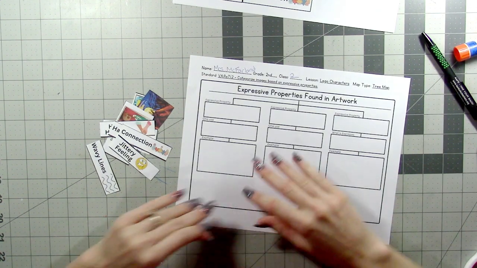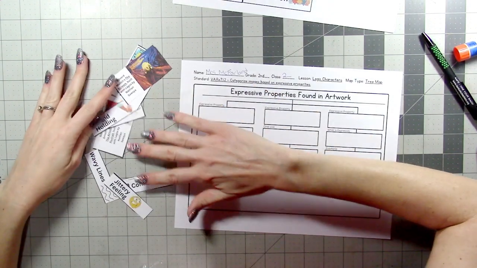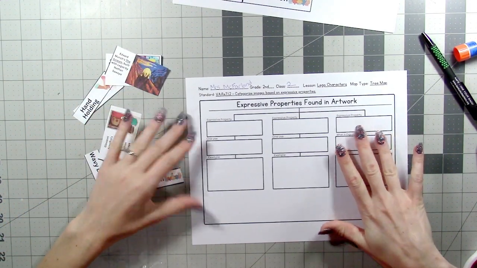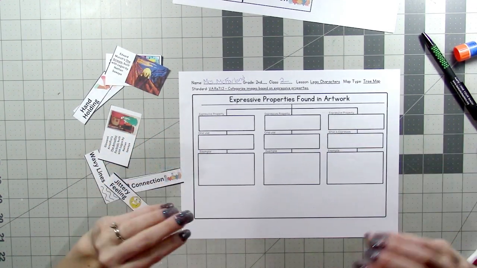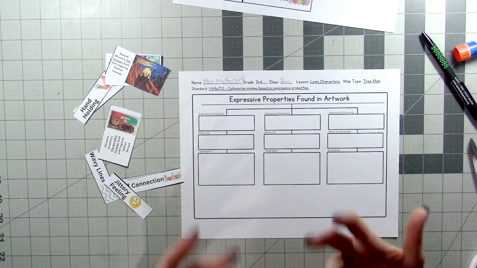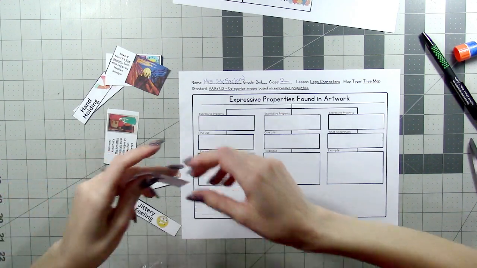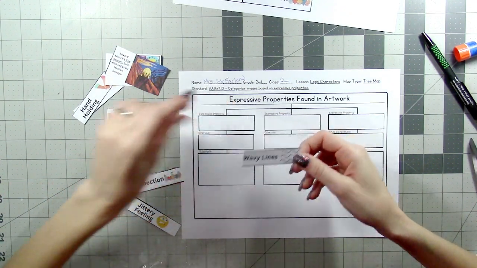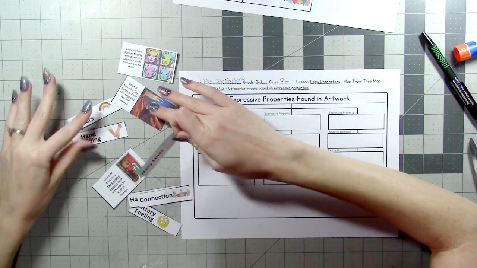Okay, now expressive properties. So an expressive property is something that an artist did with their supplies to express something, to show something. So let's start with wavy lines. So everybody find your wavy lines puzzle piece. Okay.